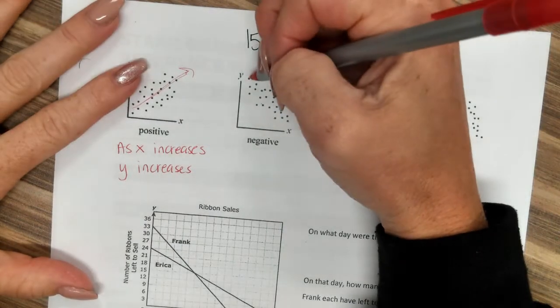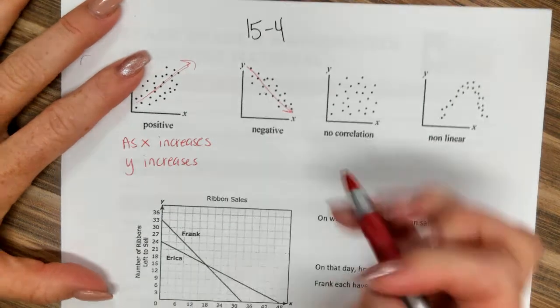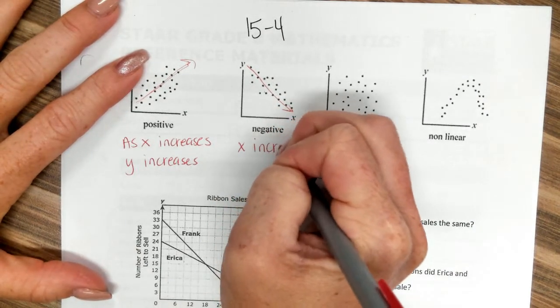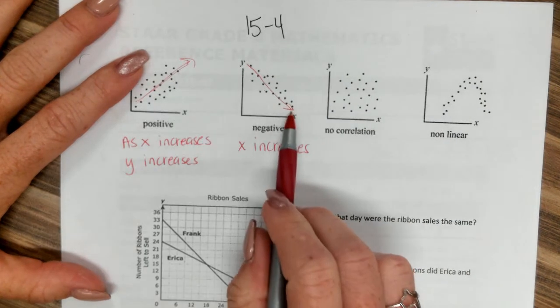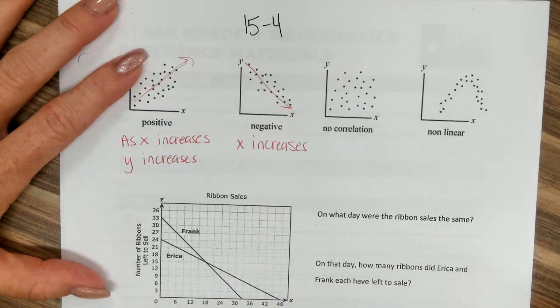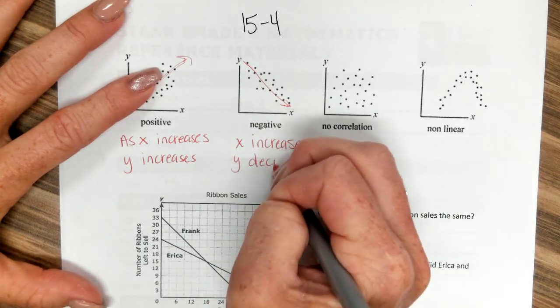Okay, on this one, what's happening? So as X increases, what's happening to Y in this one? I only hear one person. Decreases. Y decreases.